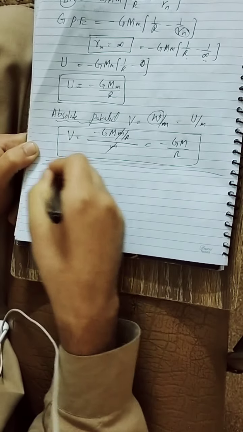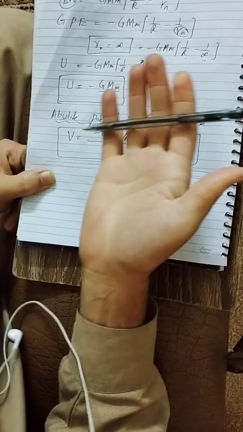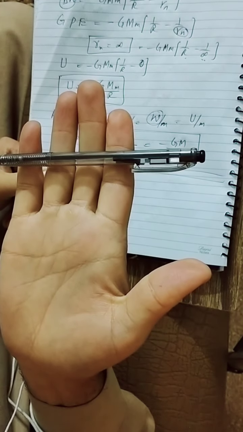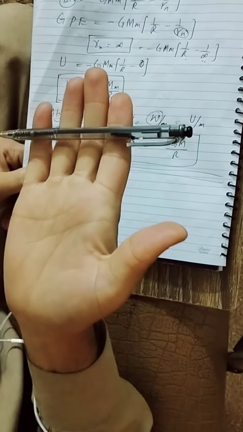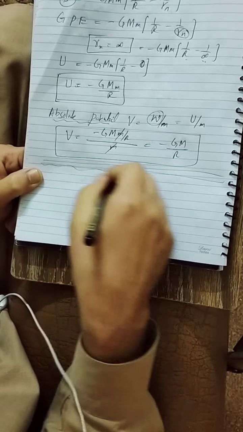So what is gravitational potential? Gravitational potential is work done on the mass. Suppose this pen is a mass. If you perform some work on the mass against the gravity, this is called gravitational potential, but its energy is called gravitational potential energy.